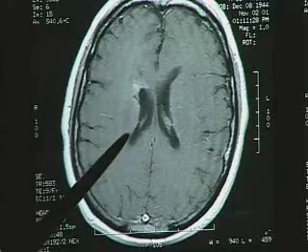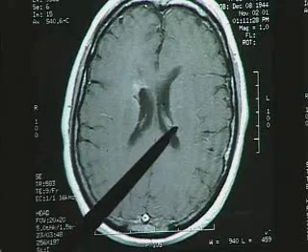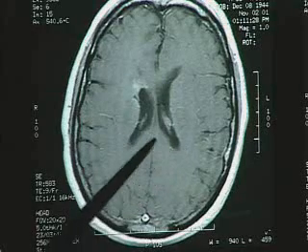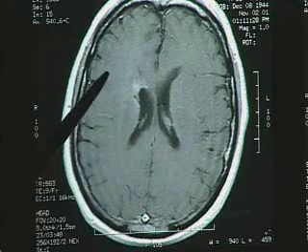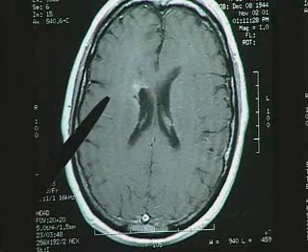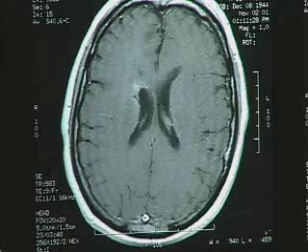We also noticed that the right lateral ventricle and the left lateral ventricle, both of these ventricles are not shifted. So this particular MRI shows considerable improvement from the previous MRIs. This MRI shows that the tumor has resolved or gone.